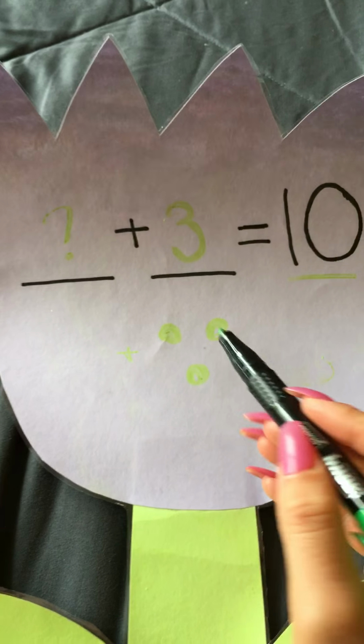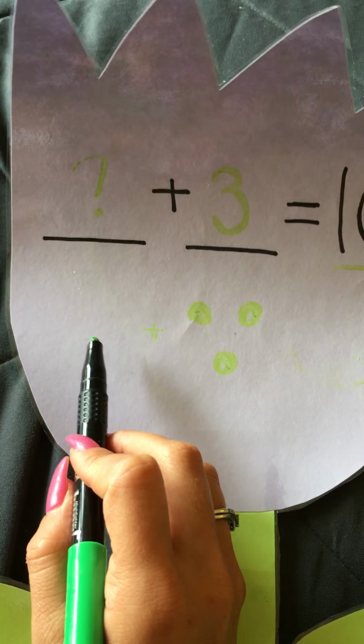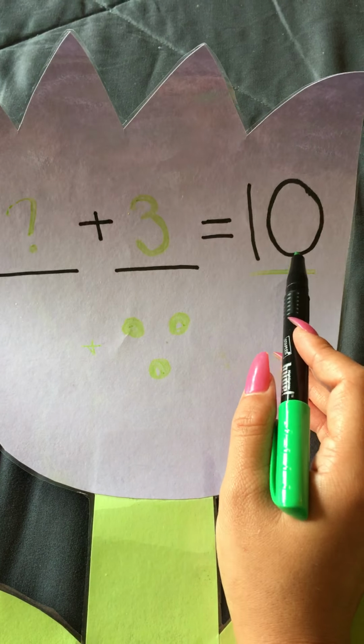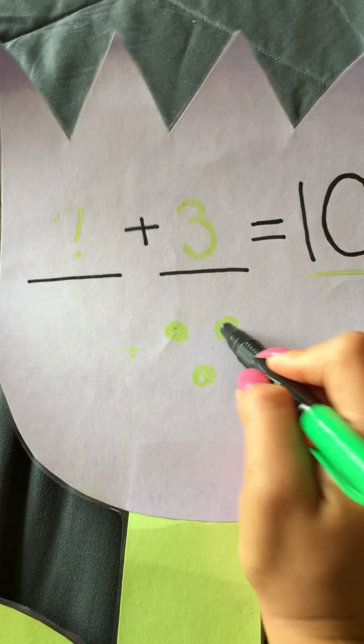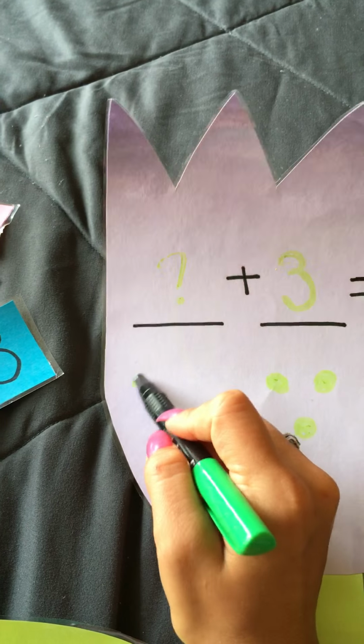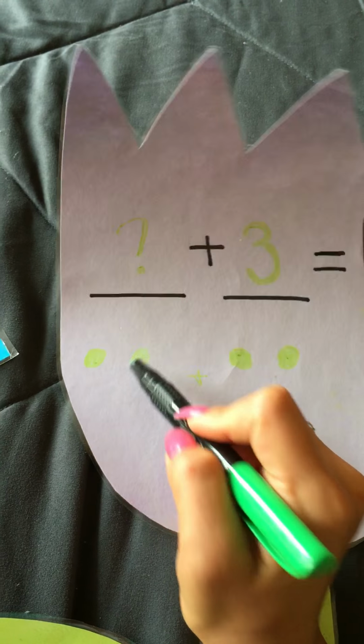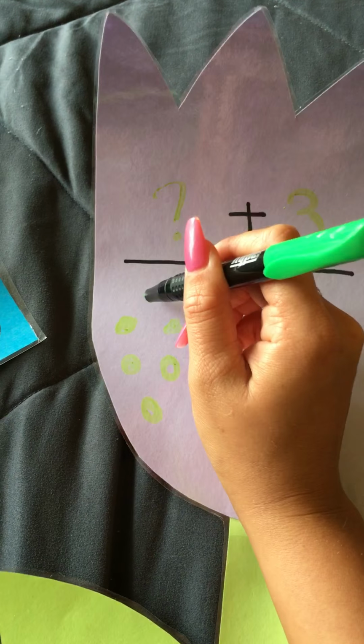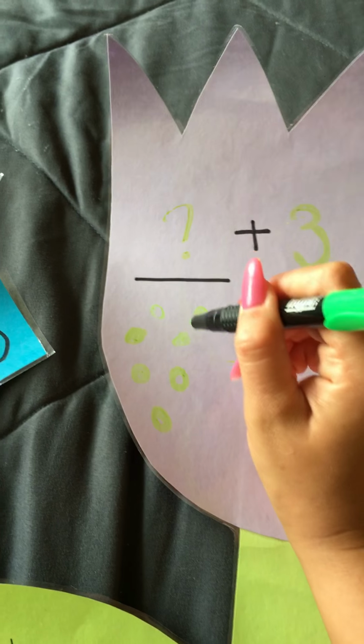And then we're going to count up from 3 on this side to see how many more dots we need in order to make the number 10. So here we go. 1, 2, 3, 4, 5, 6, 7, 8, 9, 10.